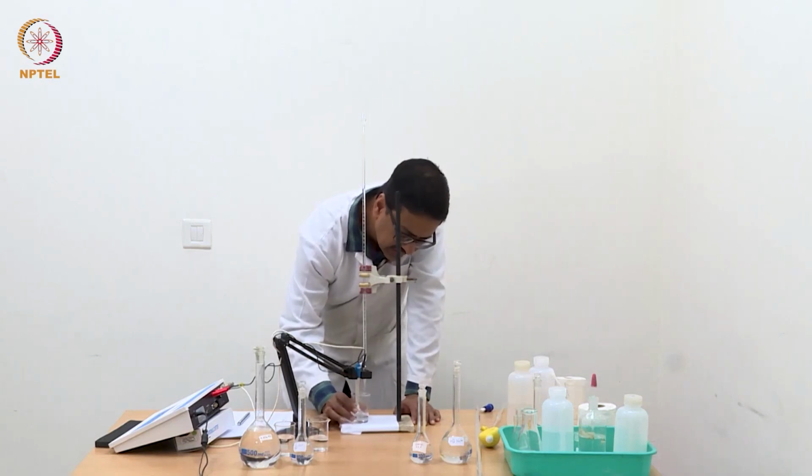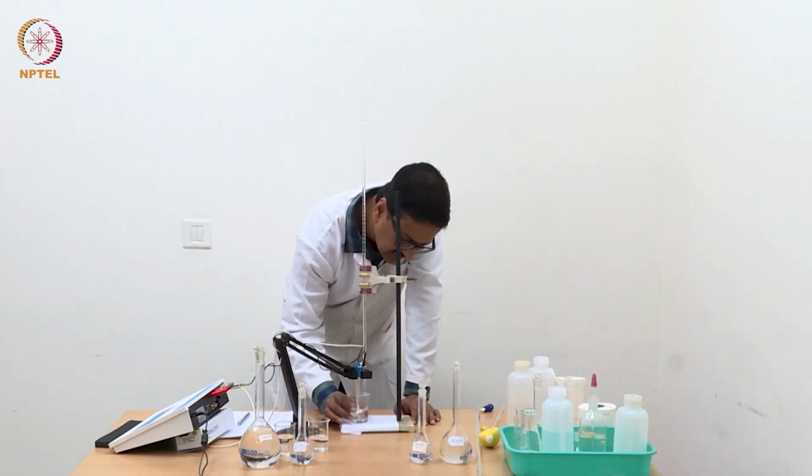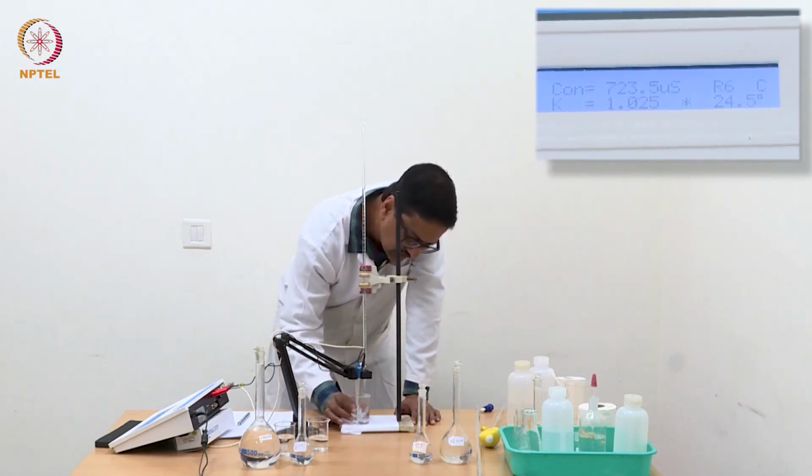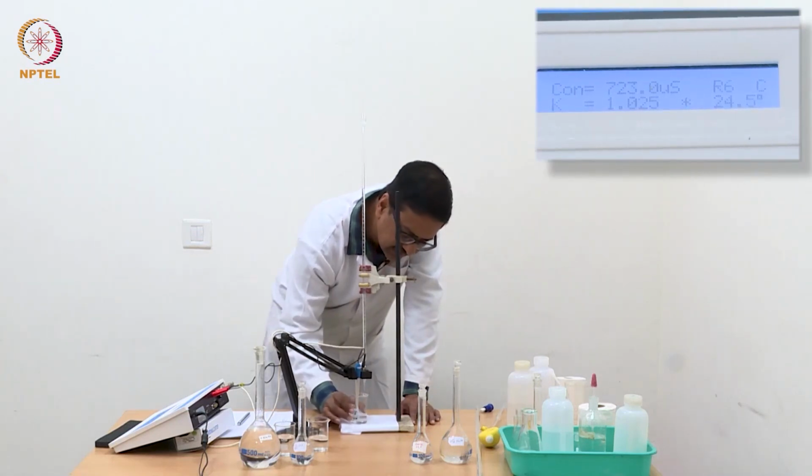Now I have added the drop which completes 2 ml, and this will be our final reading of this experiment, and then we will have to compile all the readings and plot. That we will discuss in a separate class.